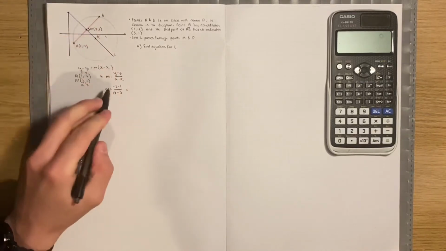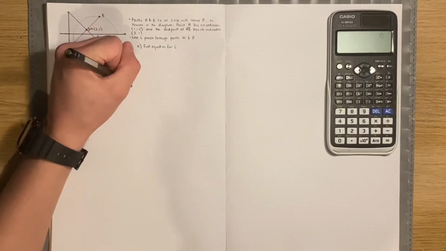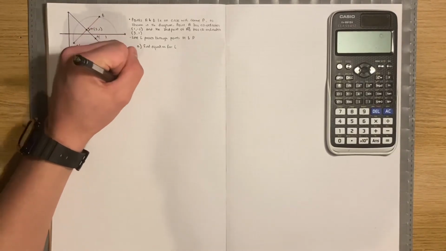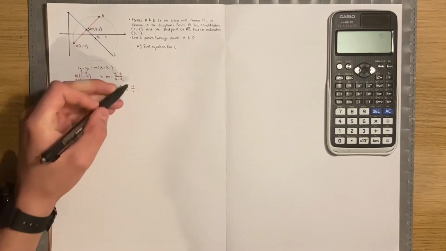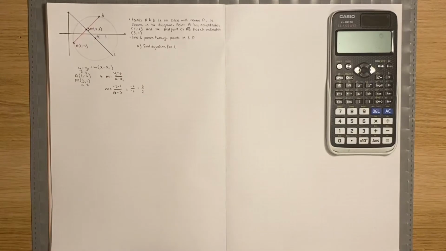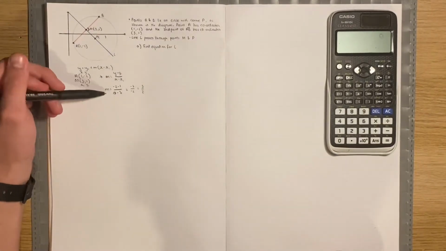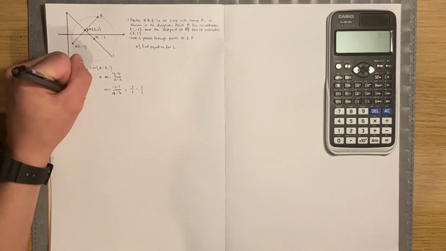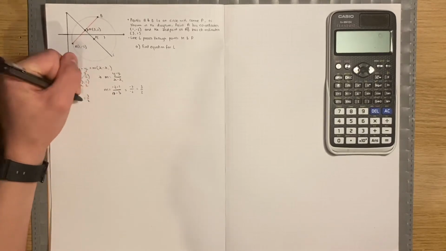So that's just going to give us -3 over -2, which obviously the negatives will cancel out. So 3 over 2. Now that we know that this is our gradient for line AB, we can write m_AB is going to be equal to 3 over 2.